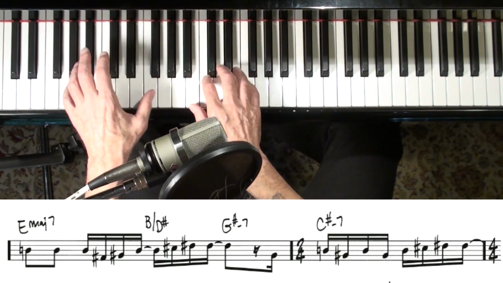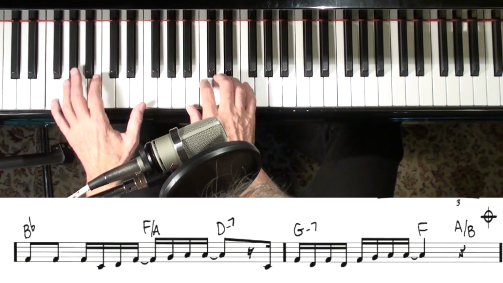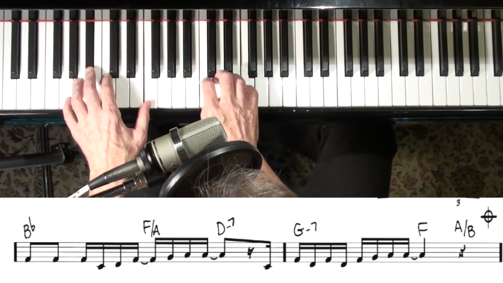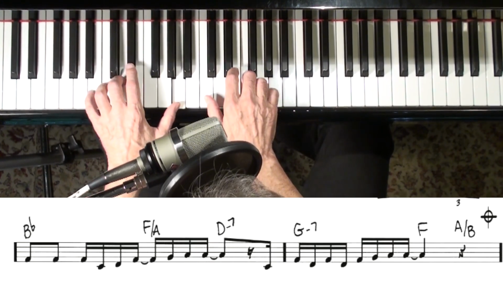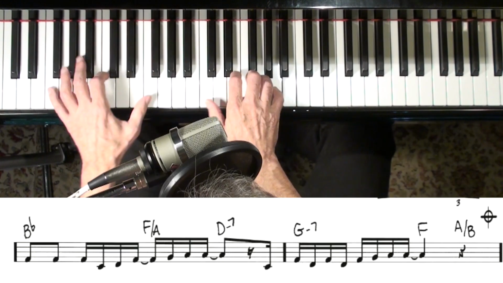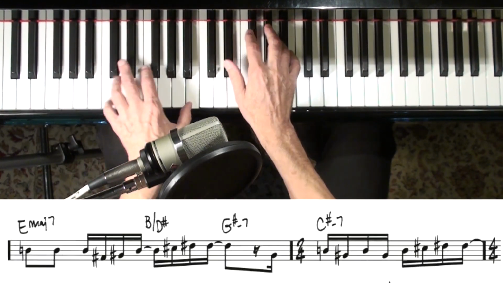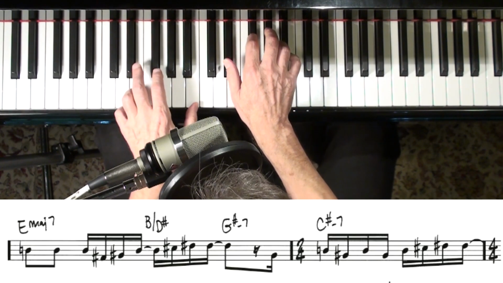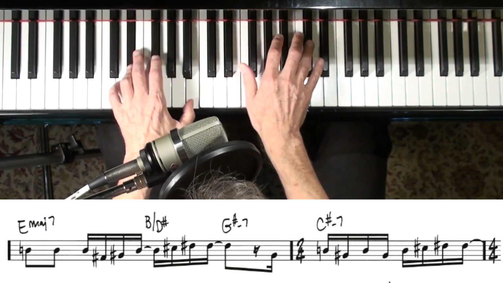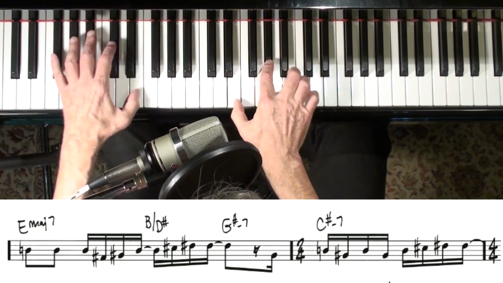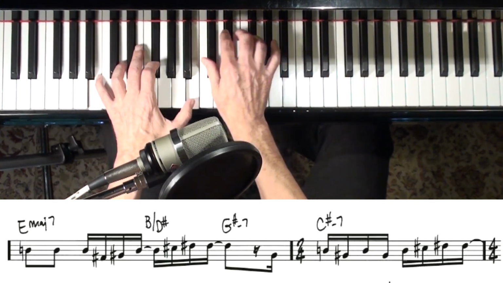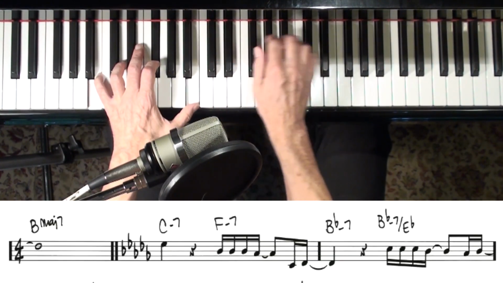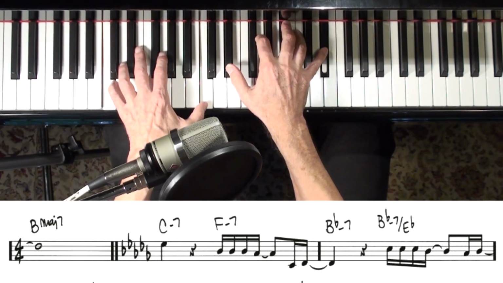key of E. But you see the pre-chorus starts on the 4 chord, B flat. So this is also a 4 chord, so we must be in the key of B right now. See, there we are in B.